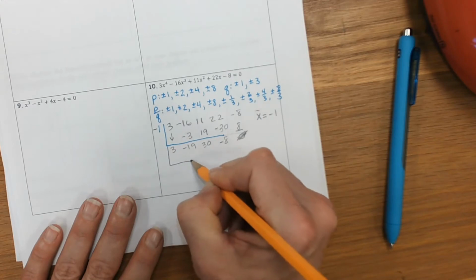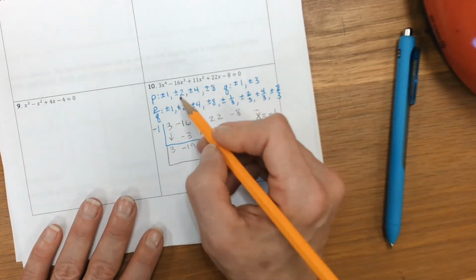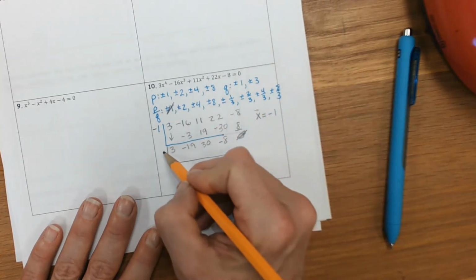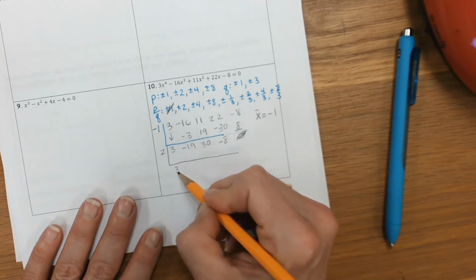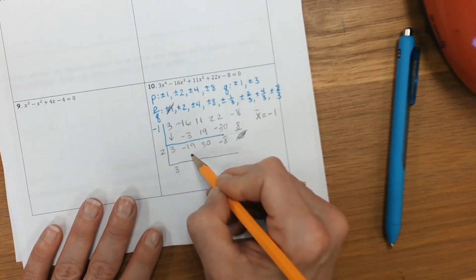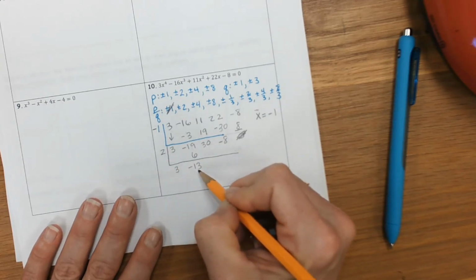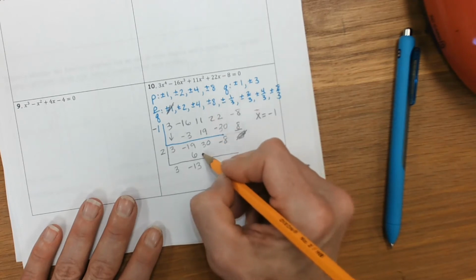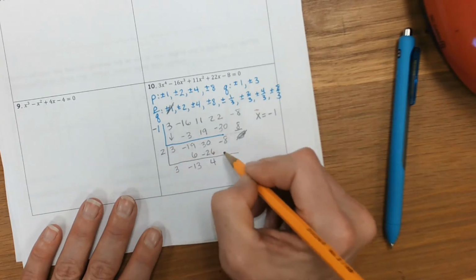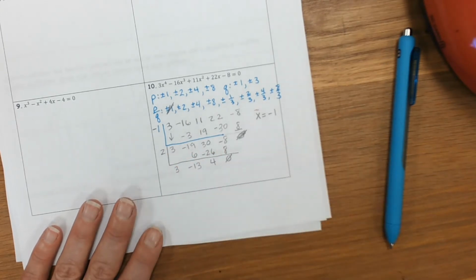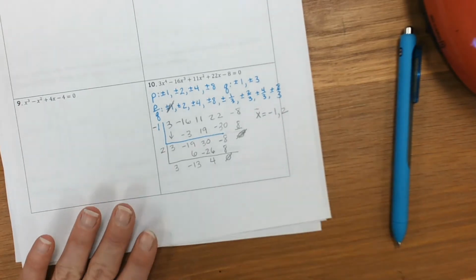Okay, so I'm going to draw my next little box here. I am going to start with, so let's see, I did positive 1 and -1. So let's go to 2. So I'm going to start with 2. I'm going to bring my 3 straight down. 2 times 3 is, what is that, 6? -13. 2 times -13 is -26. That gives me 4. 2 times 4 is 8. Oh, beautiful. All right, we got rid of another one. So we know that x is equal to 2.